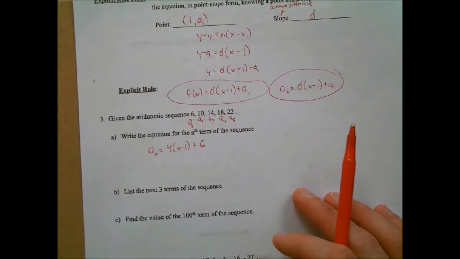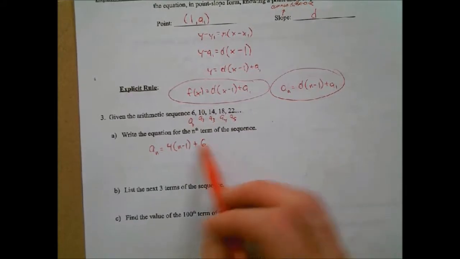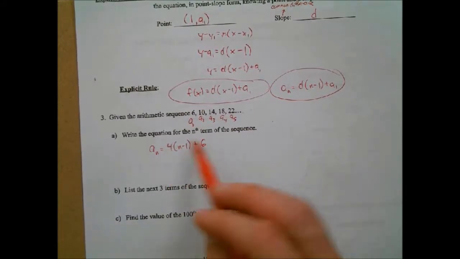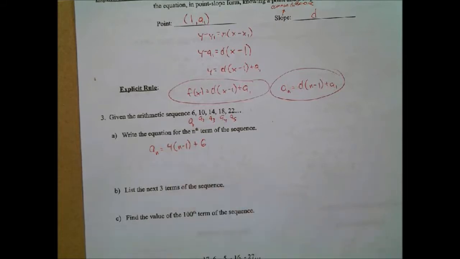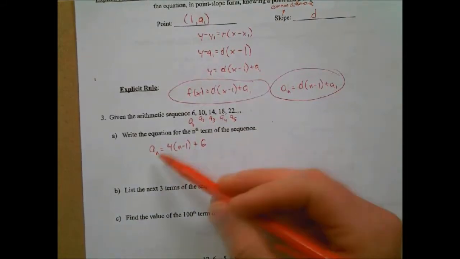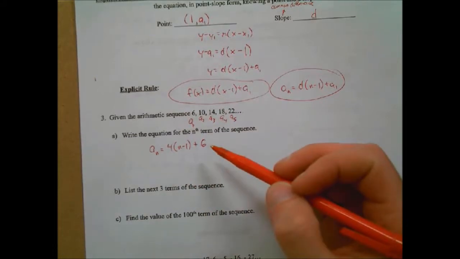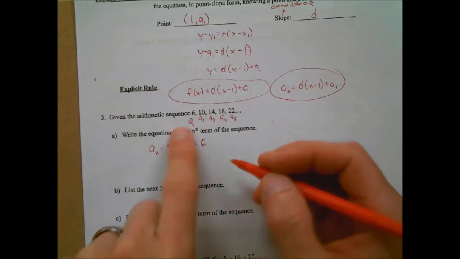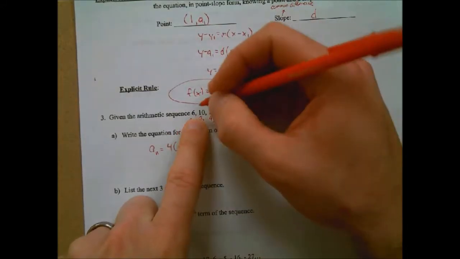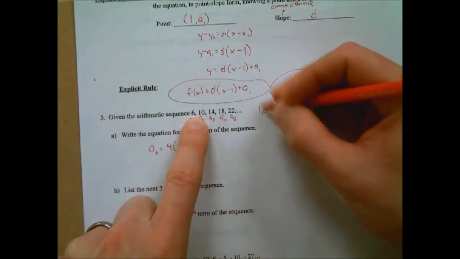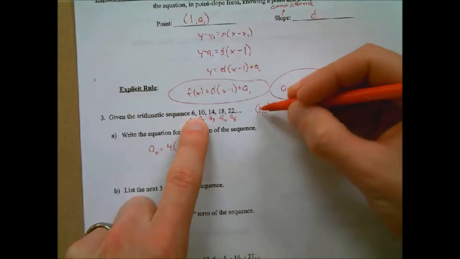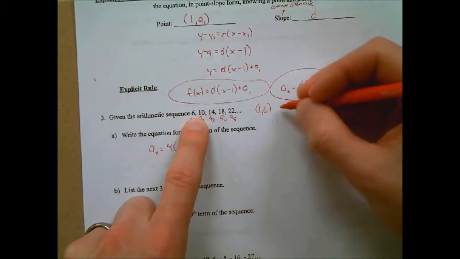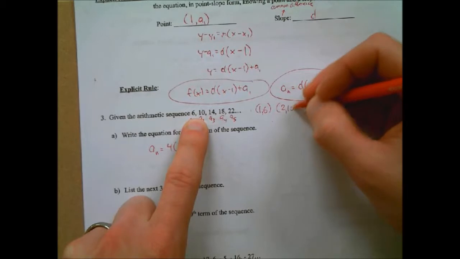So, questions on any of this, where this came from? If that formula is weird to you, you can also fall back on stuff that we've done in the past. What I mean by that is 6 is the first term. So that means we could say we have the point 1, 6. The first term is 6, right? And then we could come up with another point, 2, 10. The second term is 10.